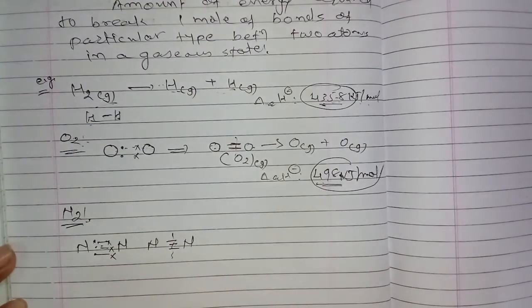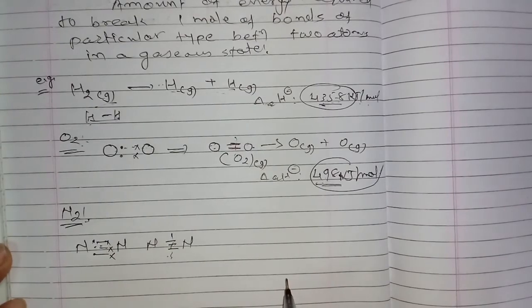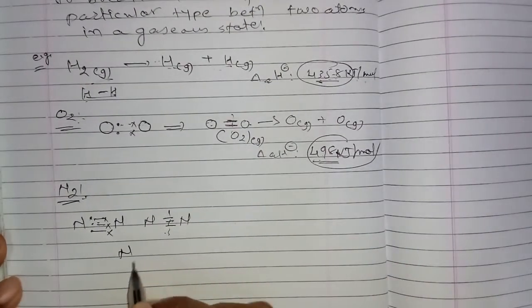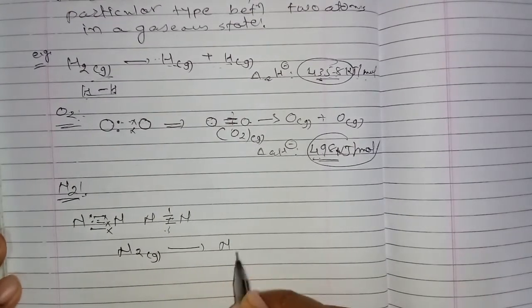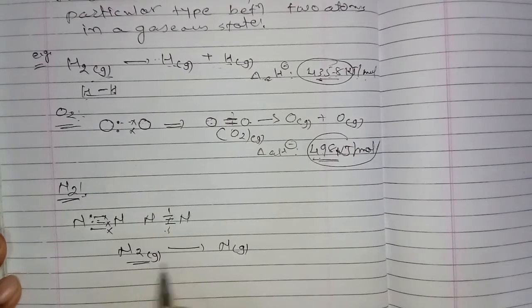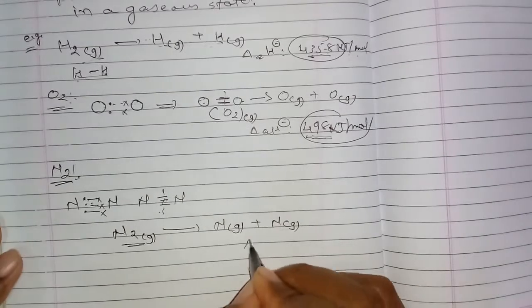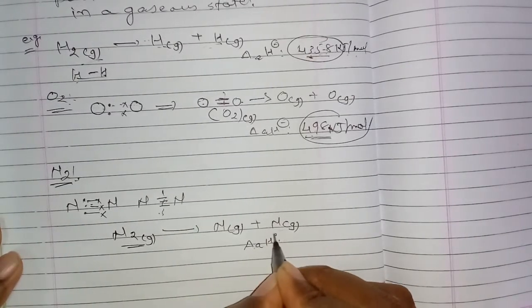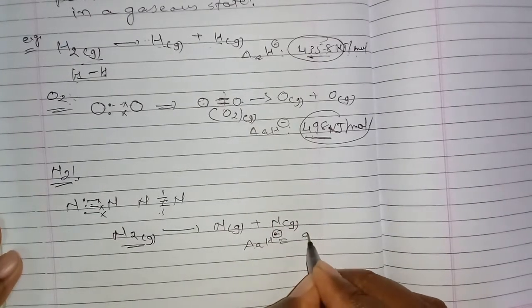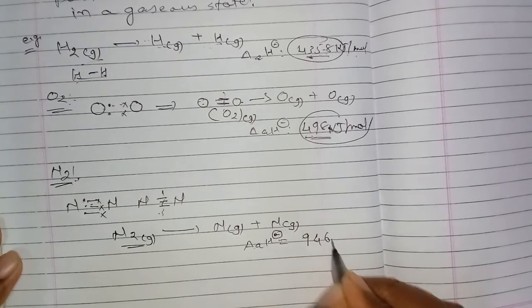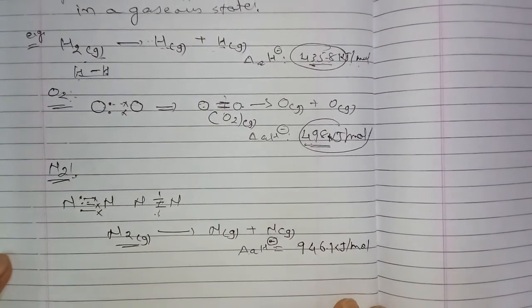To break this bond, we require some more energy, and its value is 946 kilojoule per mole.